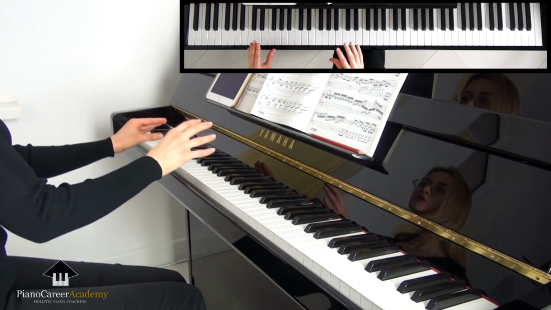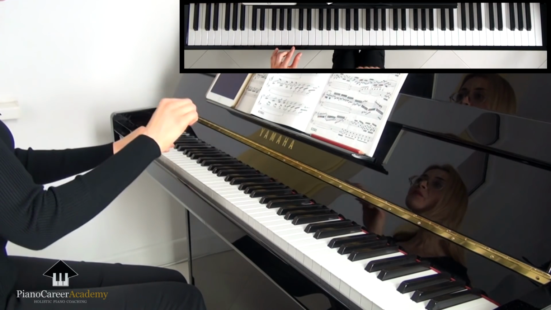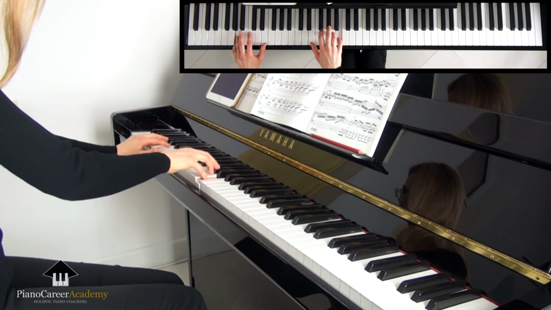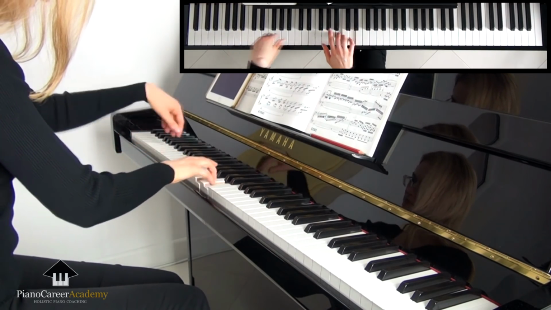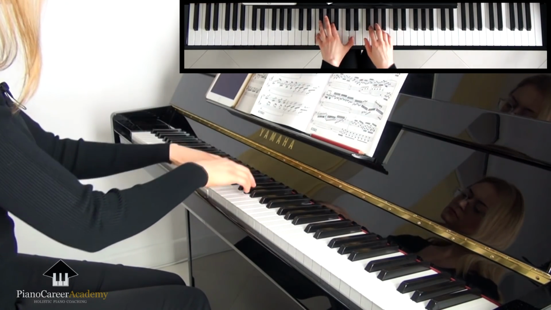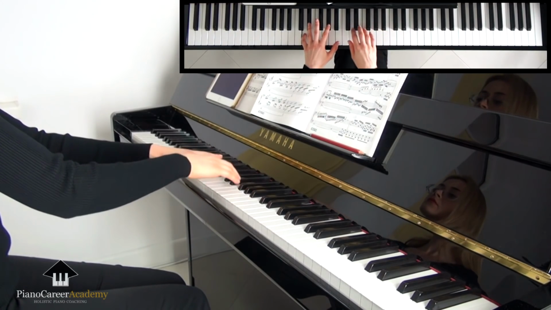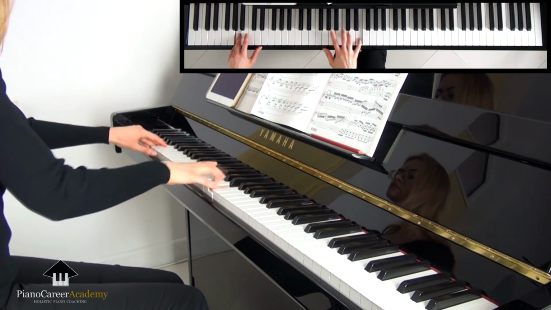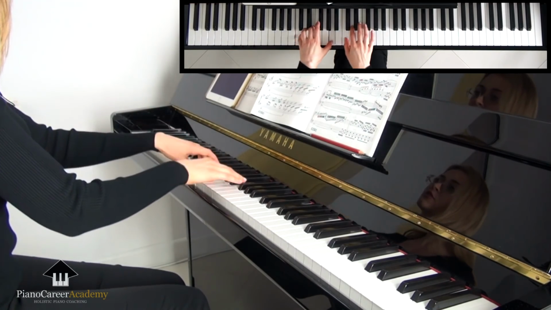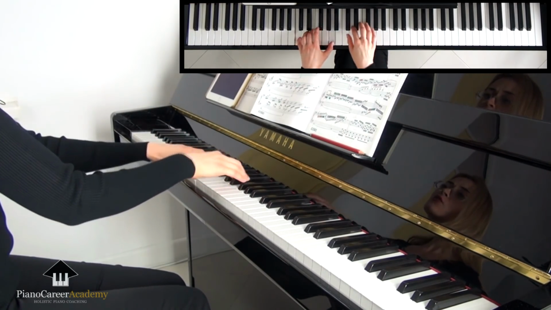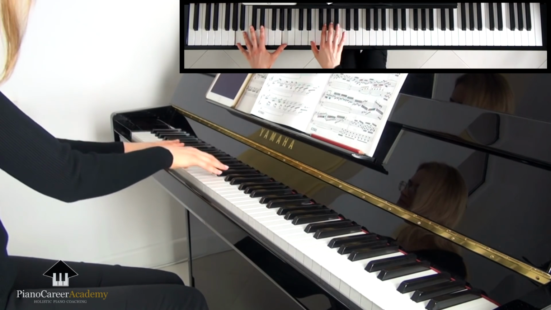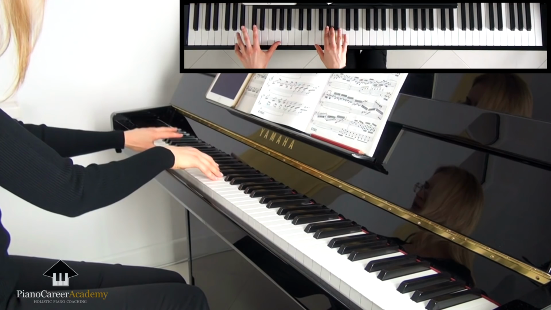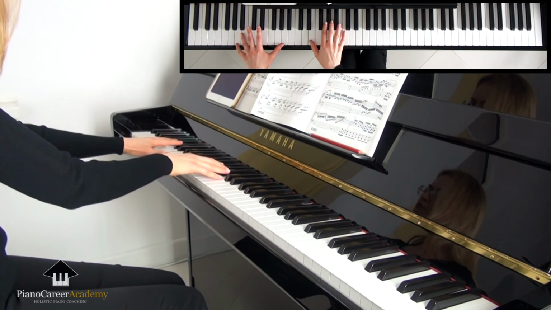Now I will play very slowly, most of all so that you have the time to notice all the little details. Every time this lower A appears, listen to it very well.